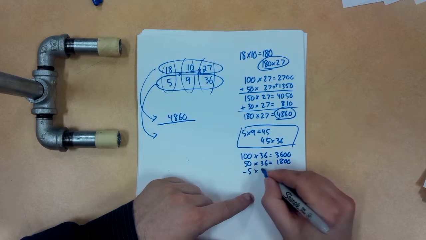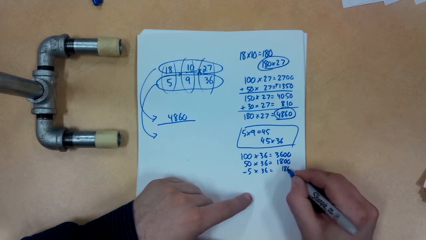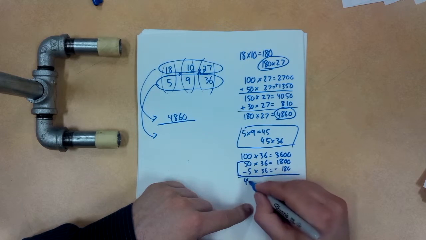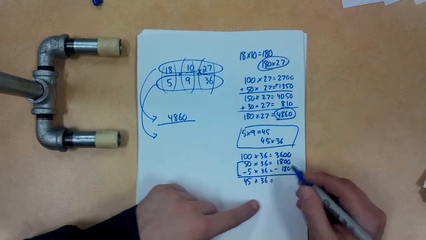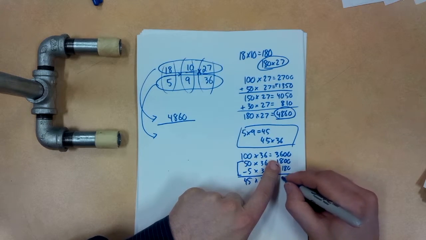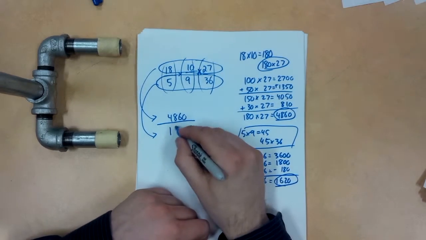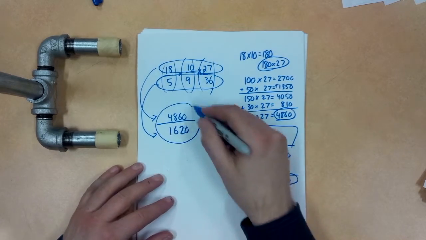Subtract 5 times 36, which is 180. So 45 times 36 is 1620. Yay, we did it.